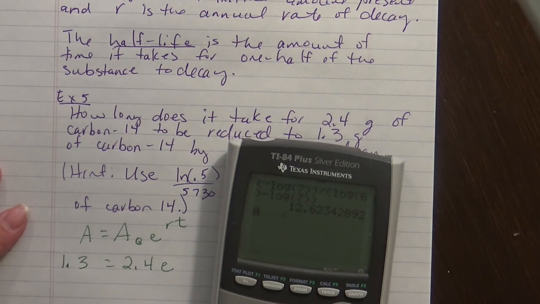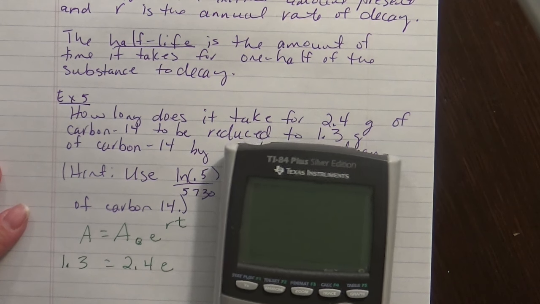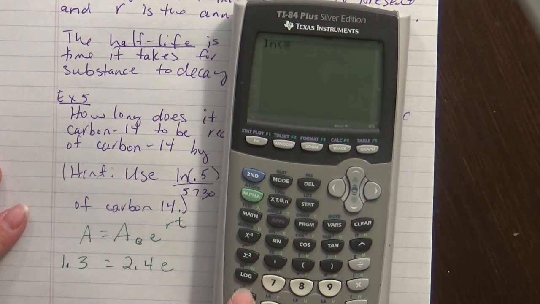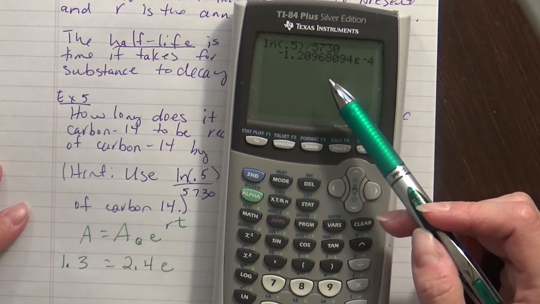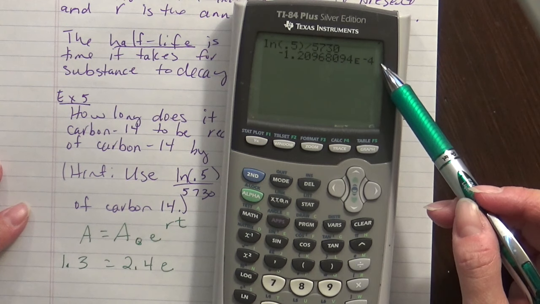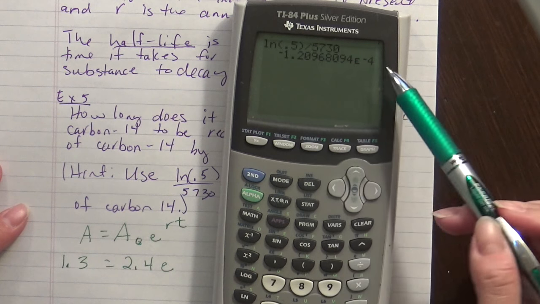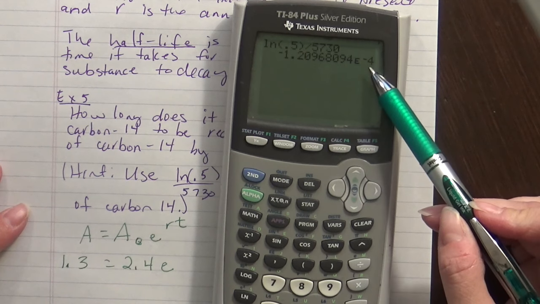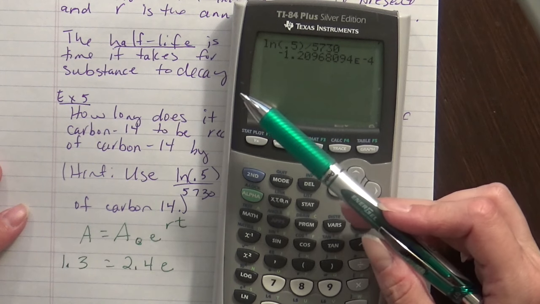So on the calculator, if I type that in, I've got the natural log. So make sure you use your LN button this time, not log, but LN. There's LN right there, just beside 4. Natural log of 0.5, close parentheses, and then divide that by 5,730. Okay, now what does that mean? I'm getting this negative 1.2096 blah blah blah e to the negative 4. That means that they have moved the decimal 4 places over for us. The negative 4 means I need to move the decimal 4 spaces to the left.